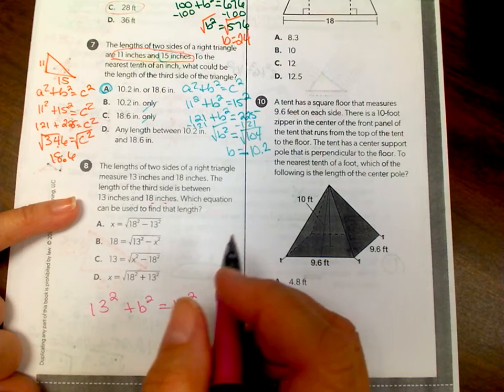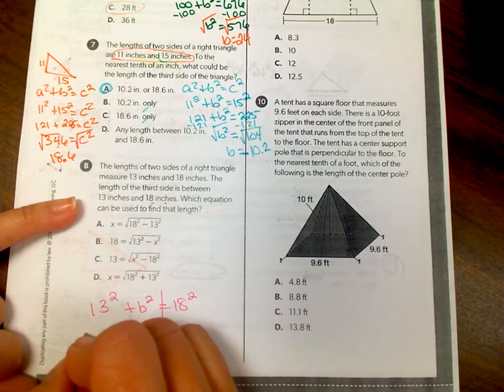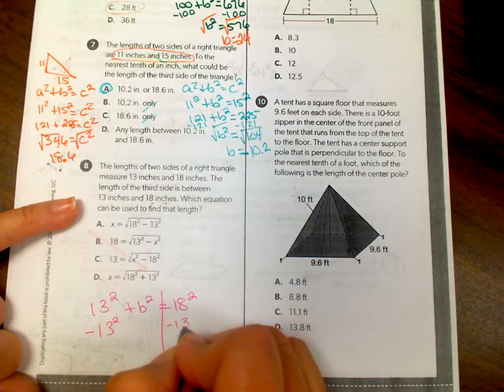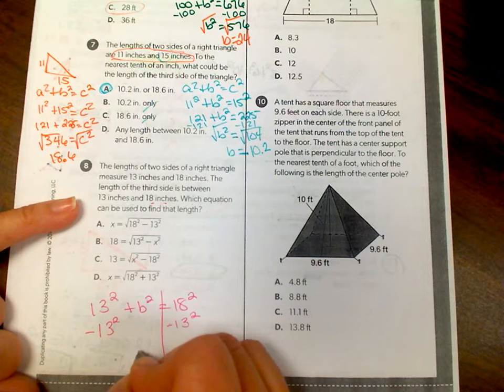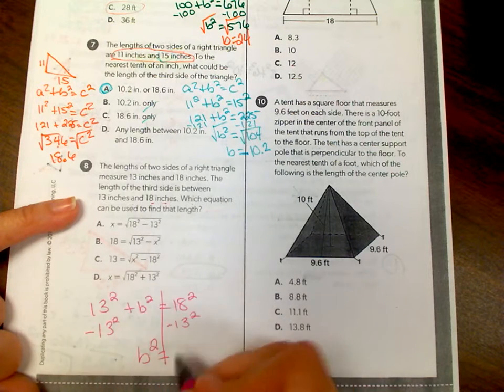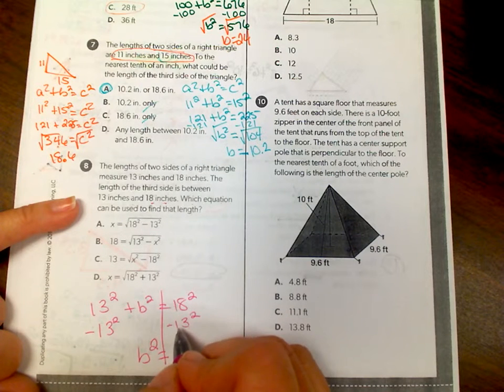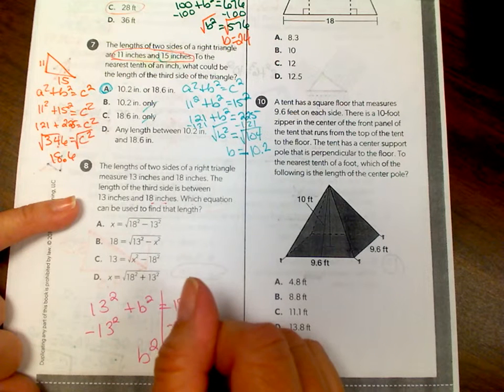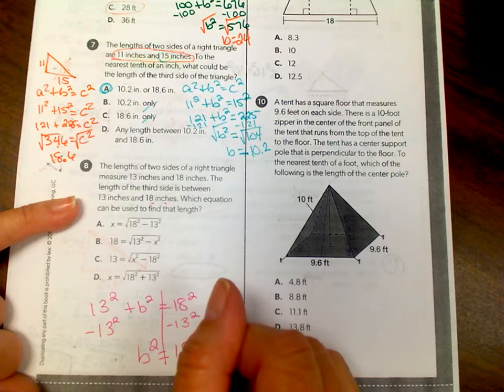13, we're going to subtract 13 squared. We're just going to take it over. We're going to leave it the way it is. So b squared, since all of our answers are in squares, is going to equal 18 squared minus 13 squared.